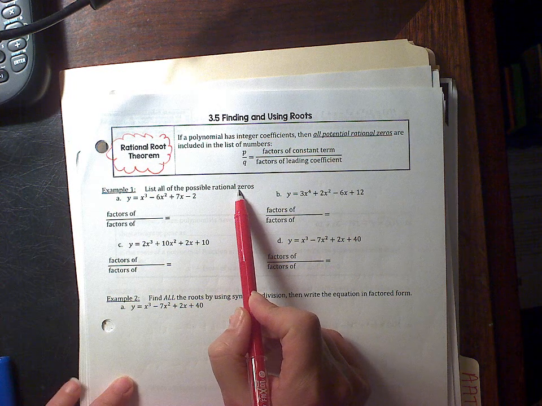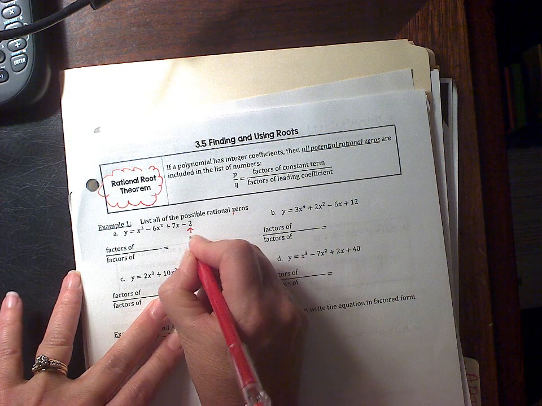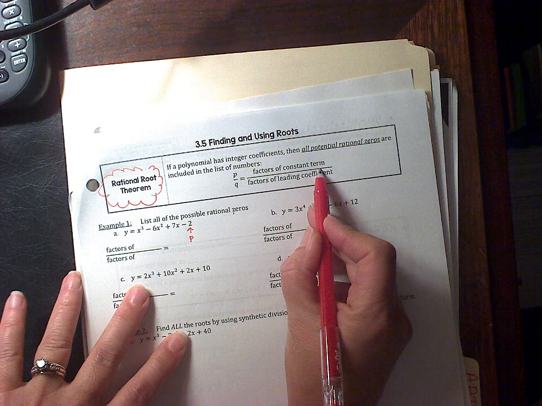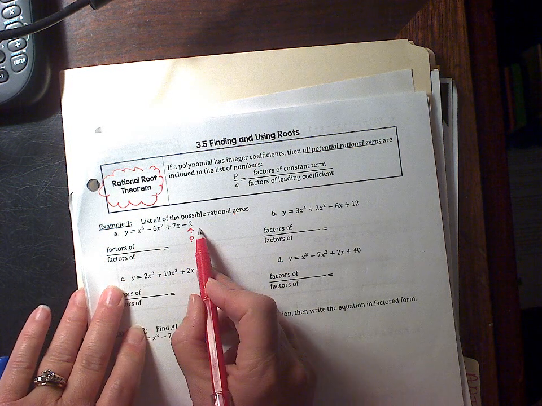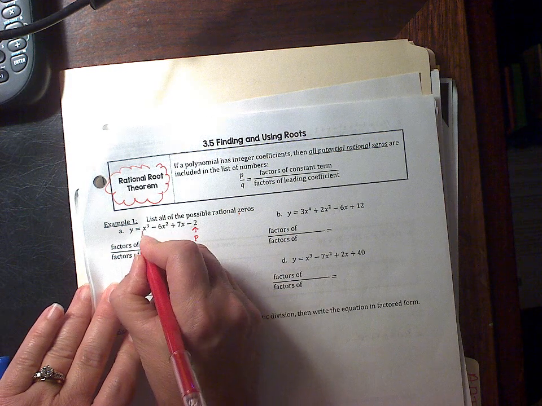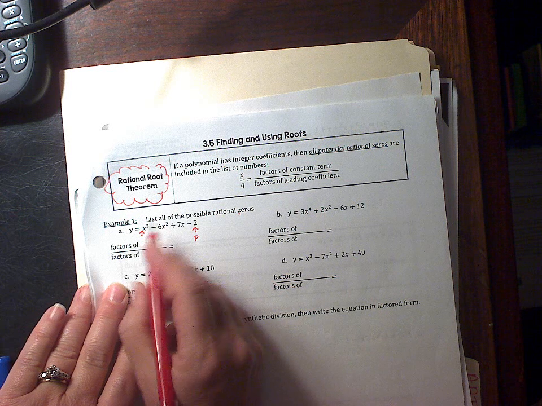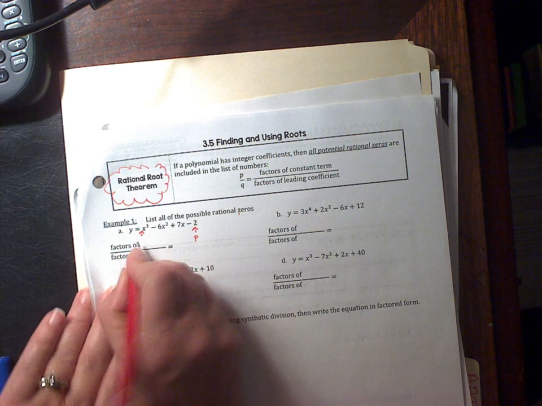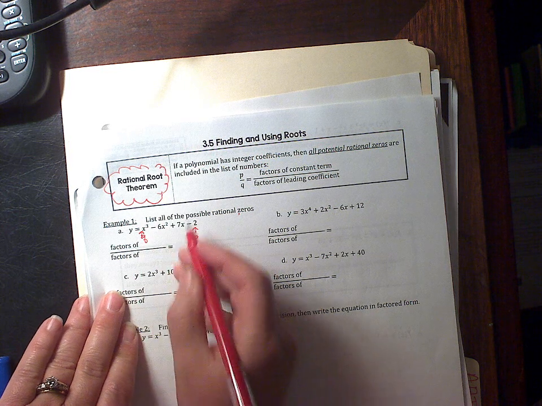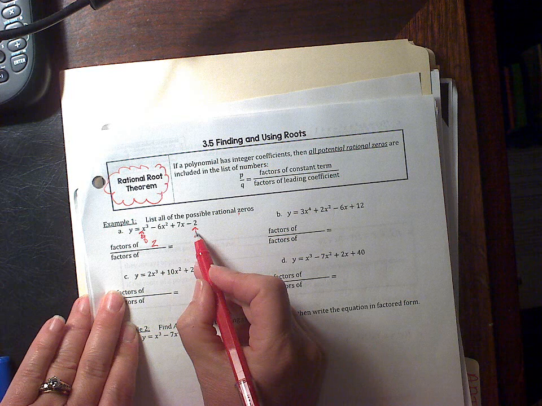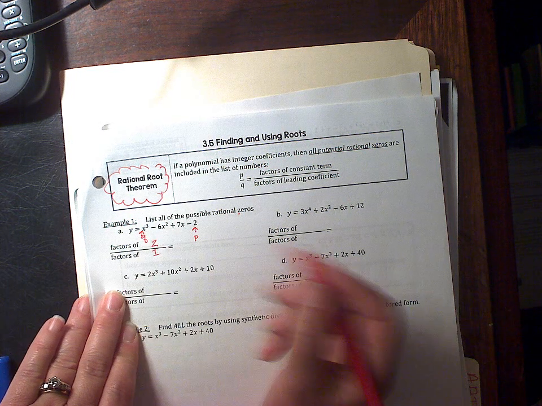So we're going to call this final number a constant term, and that's only when these things are listed in decreasing order like they should be. Your leading coefficient, which we've talked about before, the number in front of that highest term, we're going to call Q. So the factors of 2 are going to go on top, that's our P, and the factors of 1 are our Q, that's going to go on bottom.